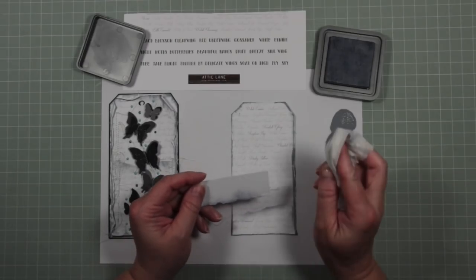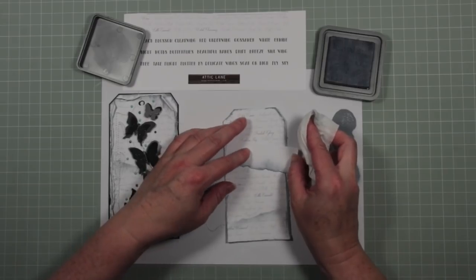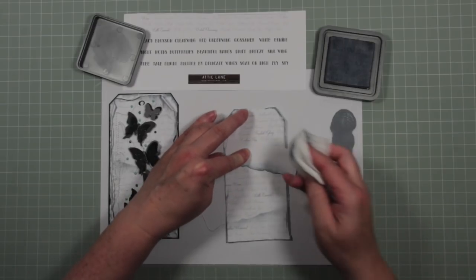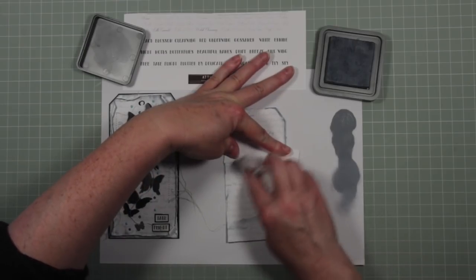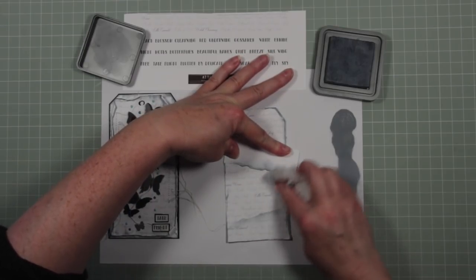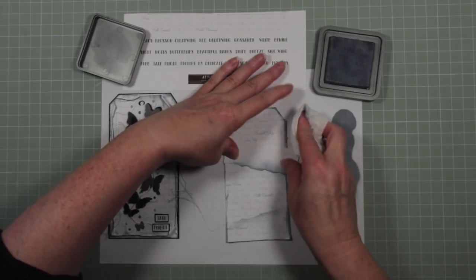I should say this is a dry wipe, it's not a wet wipe. So I usually have a bunch of these hanging around drying. They don't take long to dry. And this way I can add lots and lots of interest to my tag.